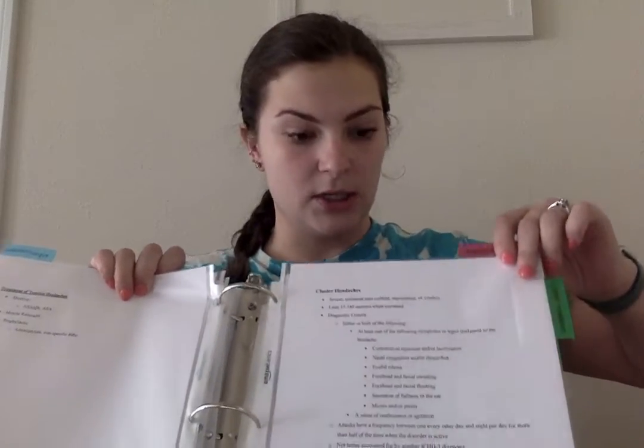And then we moved to cluster headaches, the symptoms, and who gets cluster headaches and how to treat them as well. I also have a section on temporal arteritis, and the red flags for headaches.